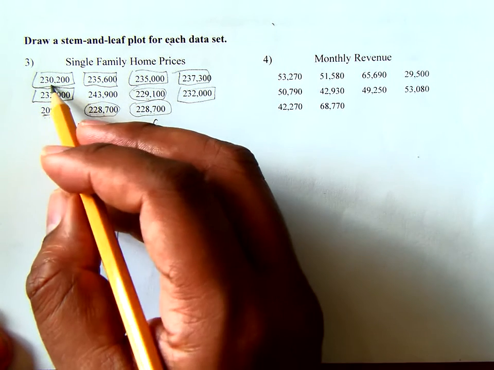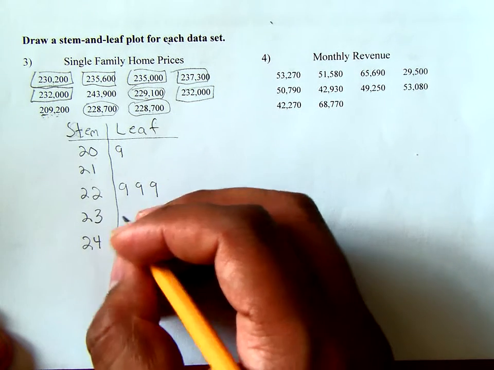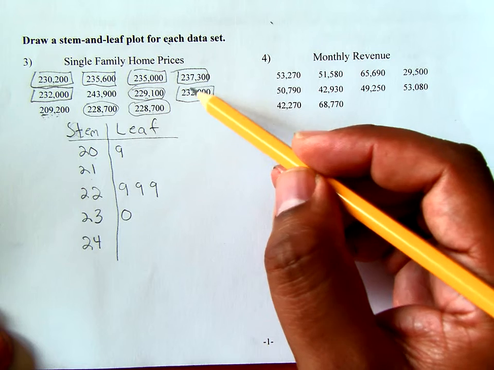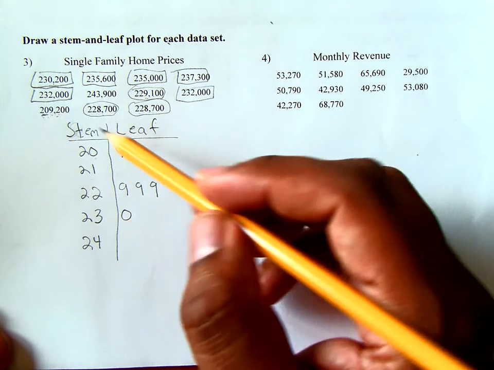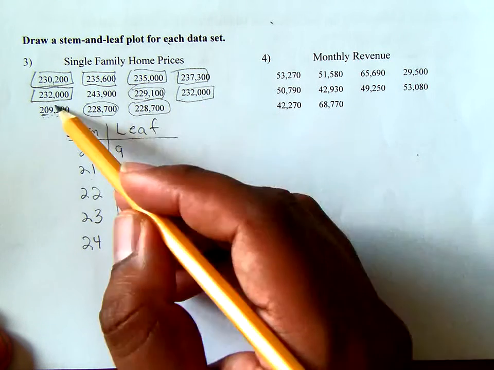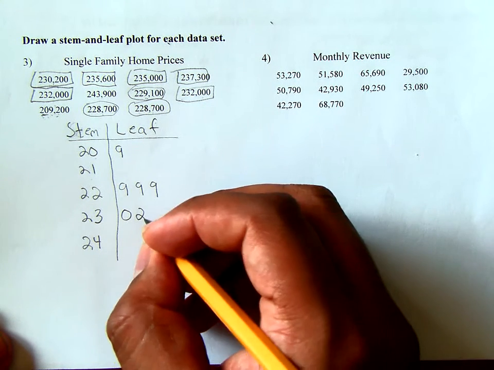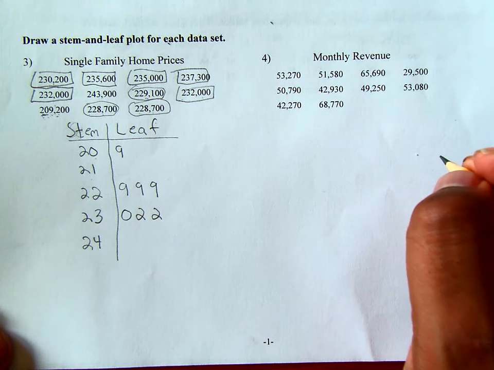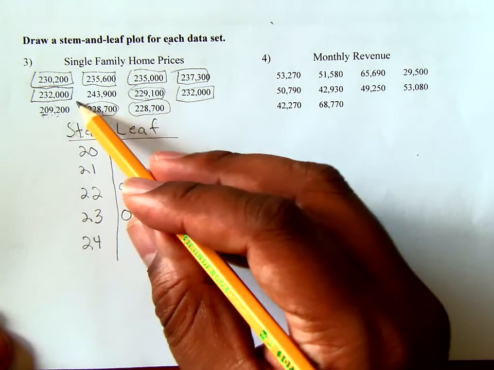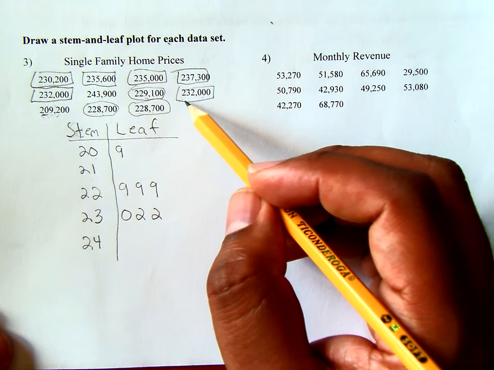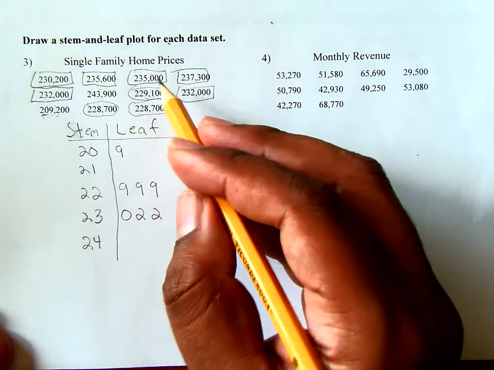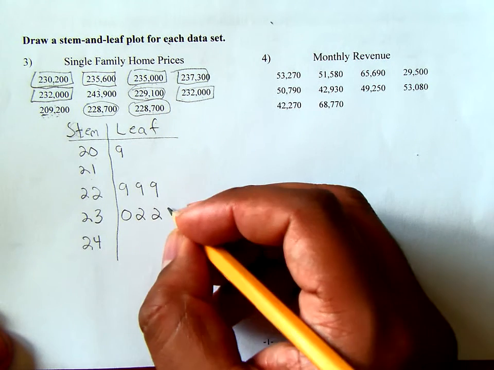The smallest one I have is this 0 here. So it's going to be 23 and a 0. Alright, let's see if I have any 23s with a 1. I do not. The next up is 23, 2. And both of those have zeros after those, so that's going to be 2 2s. Alright, after the 2, the next thing up is these 5s here. Okay, this one's the lowest. It's got a 0, so I'm just going to put a 5 for that one.